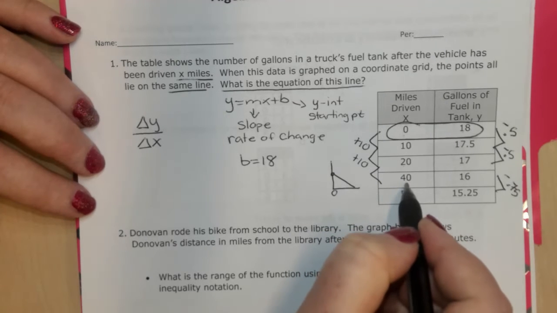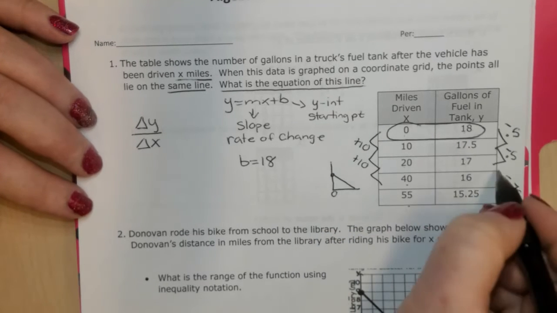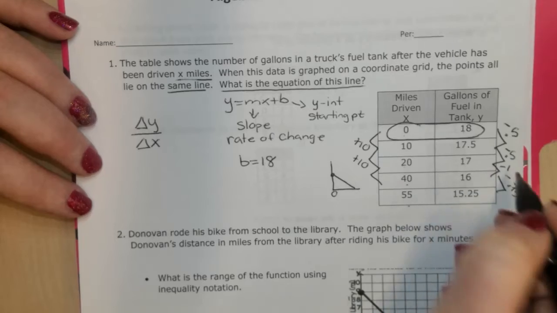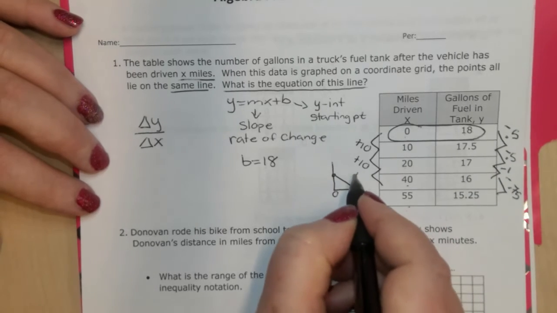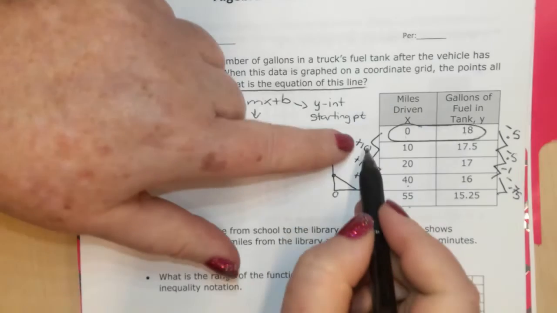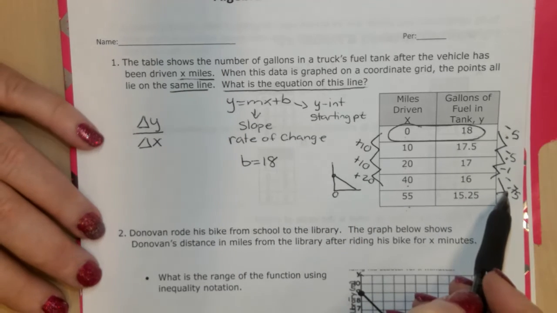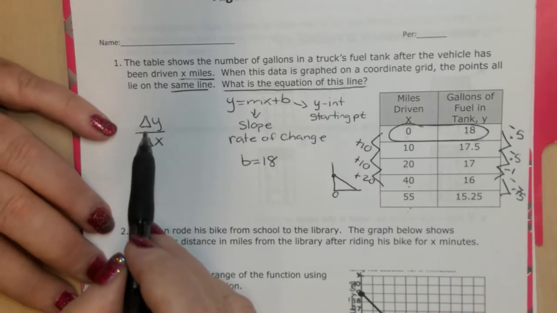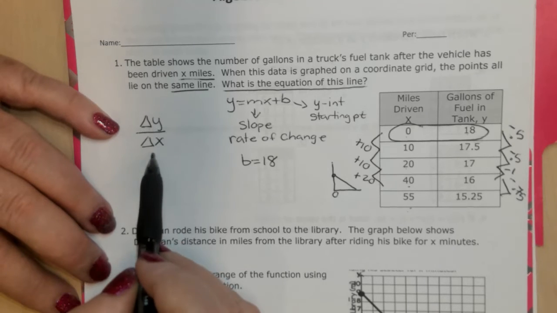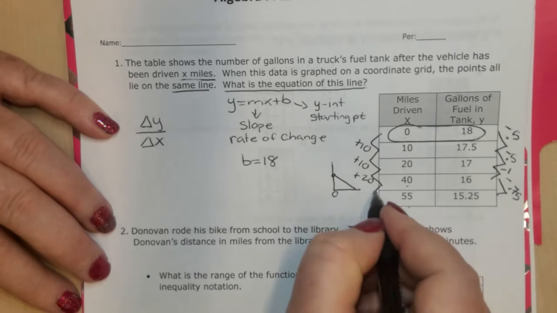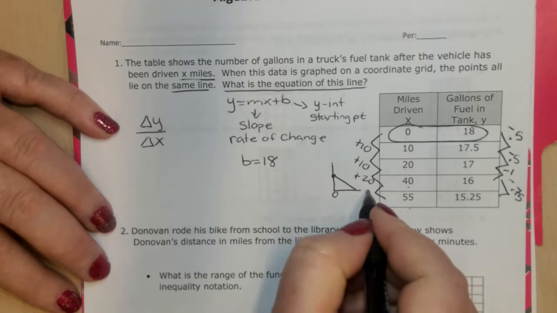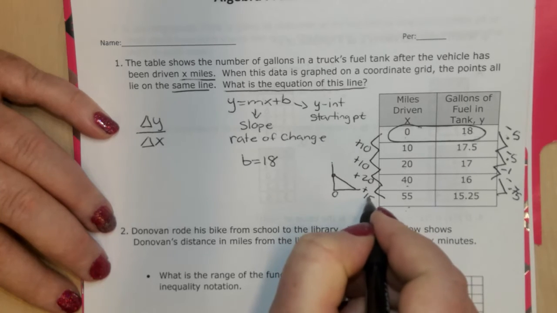20 to 40. Oh, I didn't do that one over there. This was minus 1. This is plus 20. Now it's looking like they're not changing the same amount, just like over here. They didn't change the same amount, but we're going to set up a ratio. Change in y over change in x. That one's 40 to 55. I believe that is plus 15.